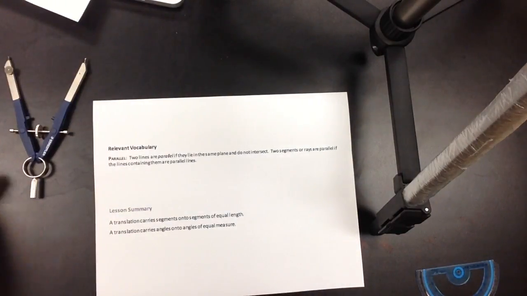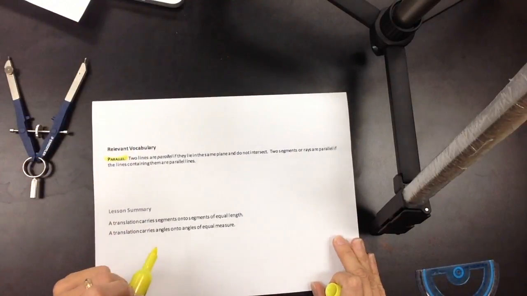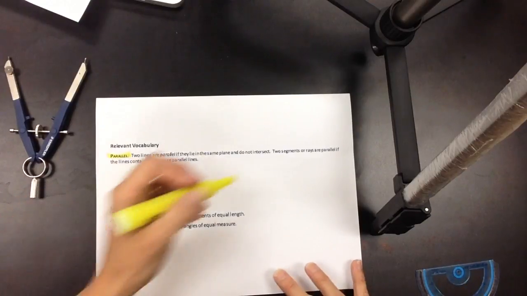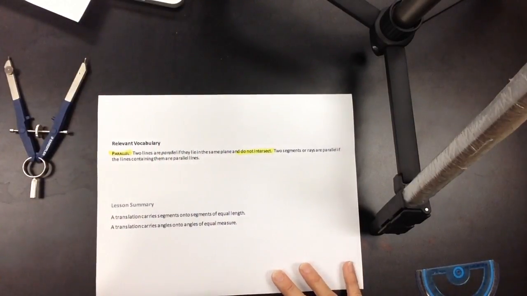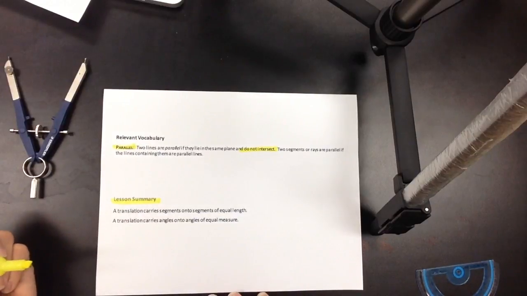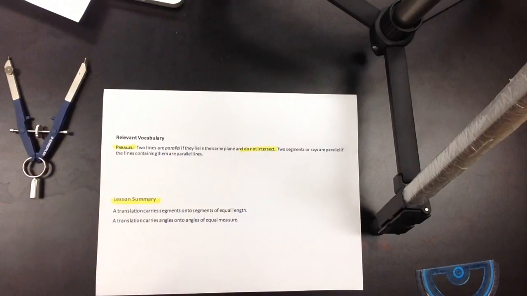Nice job. All right, relevant vocabulary. We've already used the word parallel, but say 2 lines are parallel if they lie in the same plane and do not intersect. They never intersect. 2 segments or rays are parallel if the lines containing them are parallel lines. And then lesson summary. A translation carries segments onto segments of equal length. And a translation carries angles onto angles of equal measure. That's all for today. Nice work.